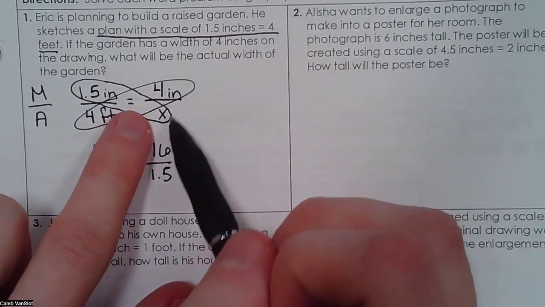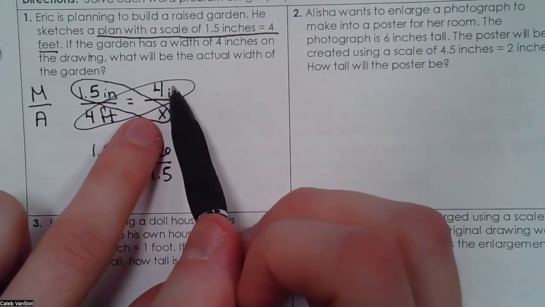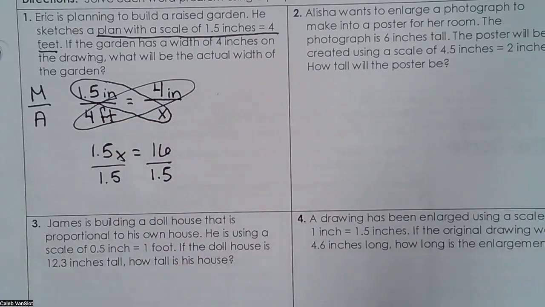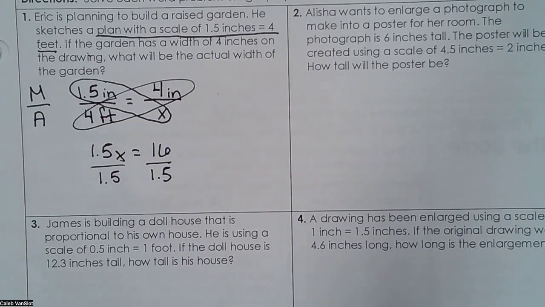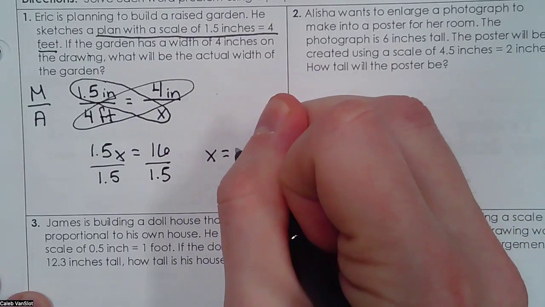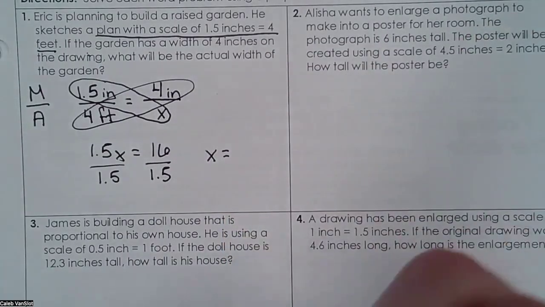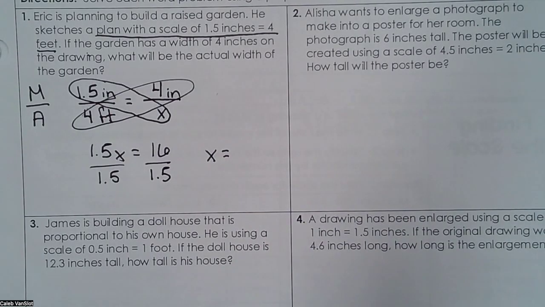But it is important where you put them, right? Because if I put my X up here, I'd be looking for inches and not feet. You need to make sure they are the same as you look across. Okay. Can anybody tell me what our answer is here? Does everybody agree with that? Well, it's 10.6 repeating 7.